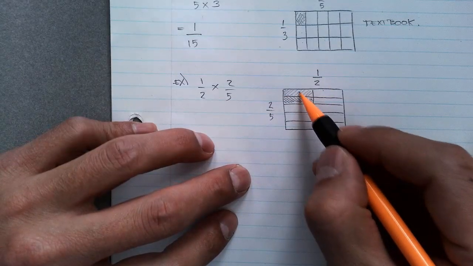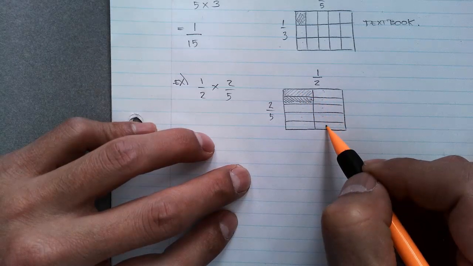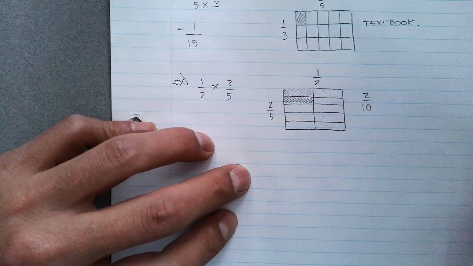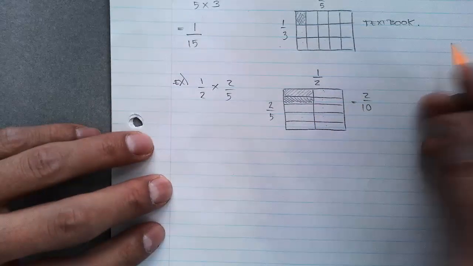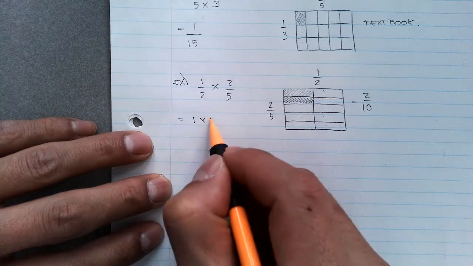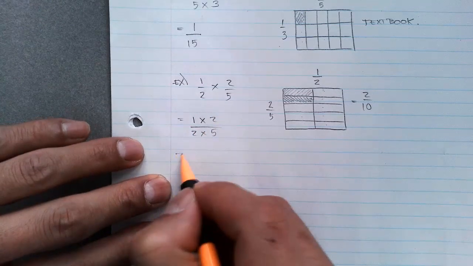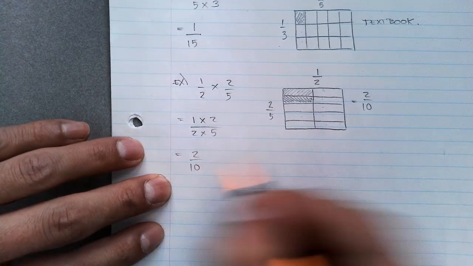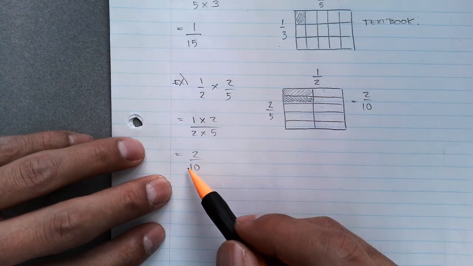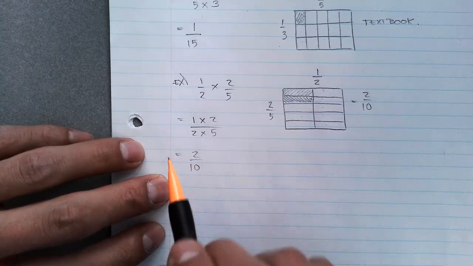And so what is our answer for this? We seem to have 2 out of 1, 2, 3, 4, 5, 6, 7, 8, 9, 10. 2 out of 10 are shaded. So our answer here is 2/10. And I wonder if that's what we're going to get when we multiply this mathematically. I hope so. Just multiply numerators, multiply denominators, and we get 2/10. I'm not going to worry yet about reducing this, but I might have a separate video on how to show that. It's called reducing fractions using greatest common factor.